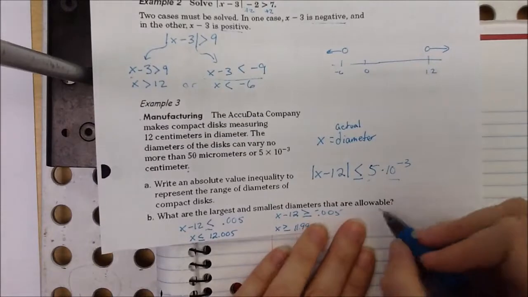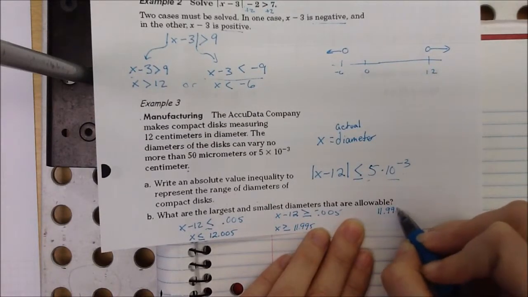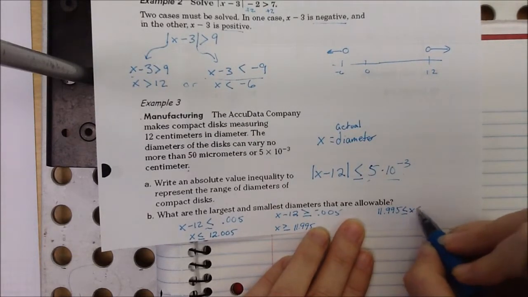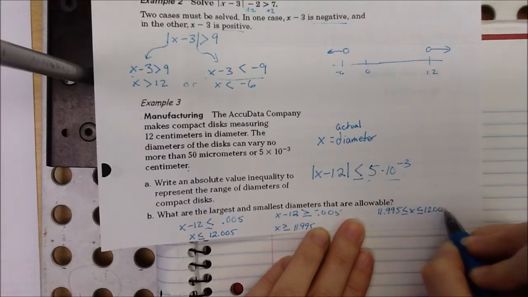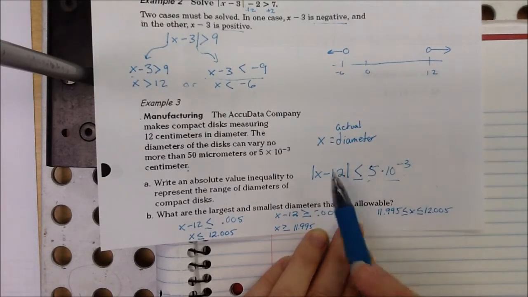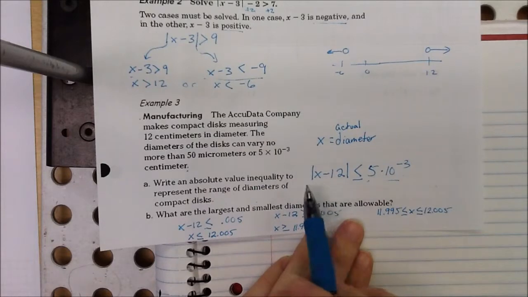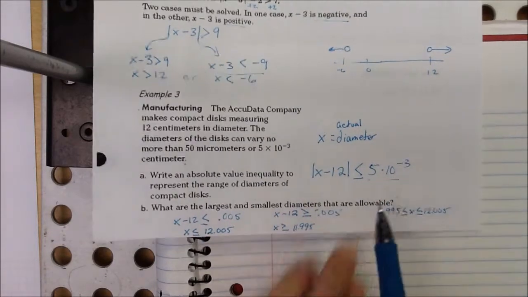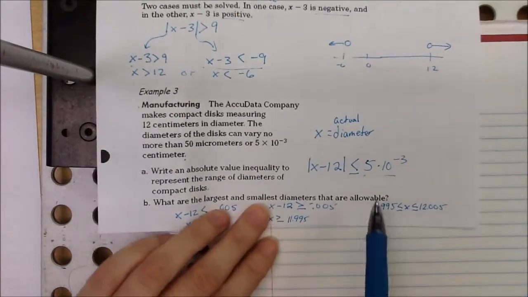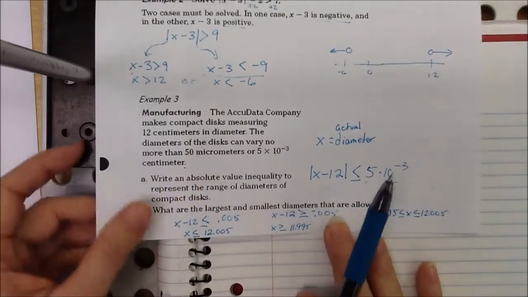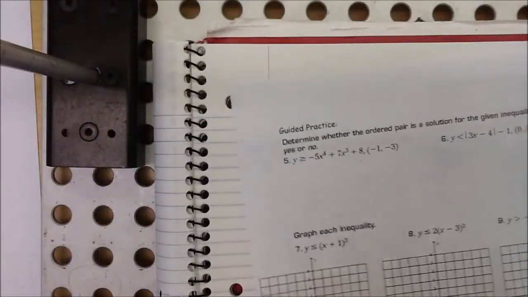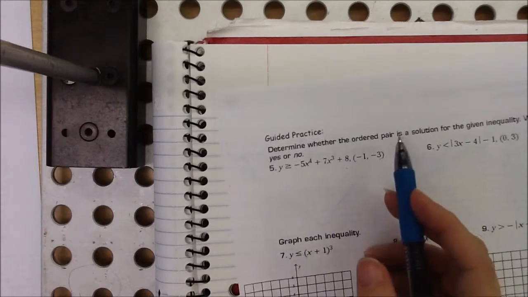So basically, x could be any number between 11.995 and 12.005, which, in retrospect, is obvious from how it was said. Occasionally we give you problems where you could do it with your common sense, and that means you can use your common sense to check your math. Guided practice, checking whether or not it's a solution.